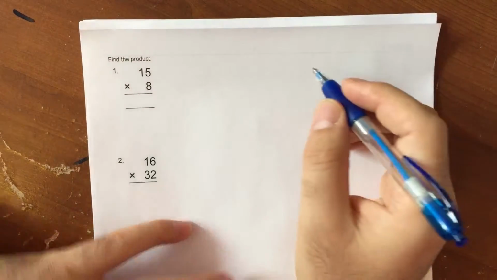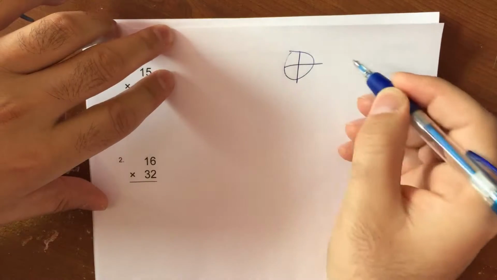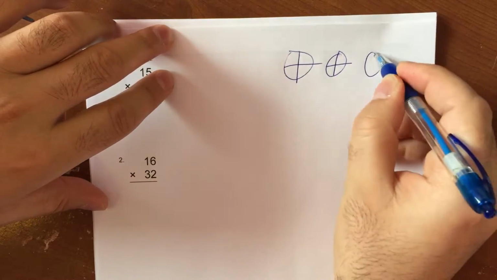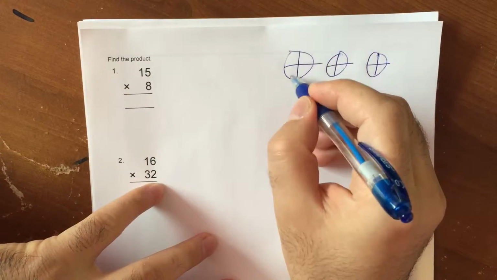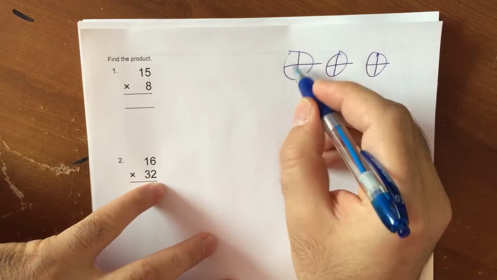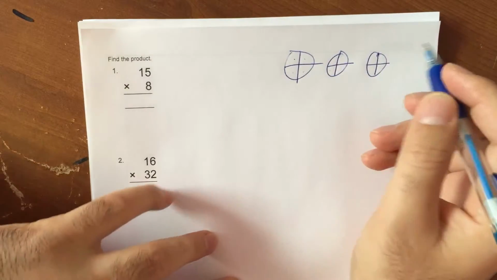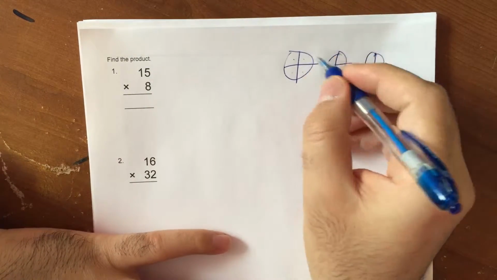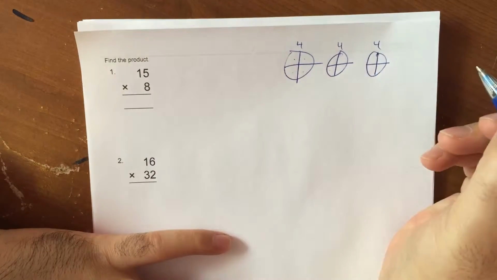Let's say for example you have 3 pizzas, each has 4 slices. So each is divided into 4 slices, right? So instead of just counting 1, 2, 3, 4, 5, 6, 7, 8, 9, 10, 11, 12 slices of pizza, what you can do is, this one has 4 slices, this has 4, this has 4.